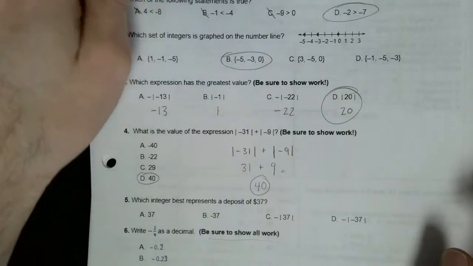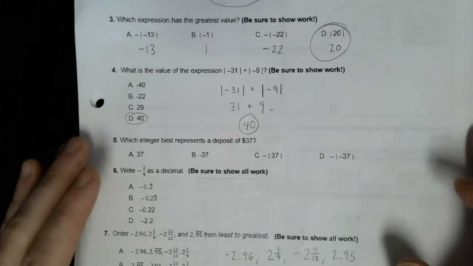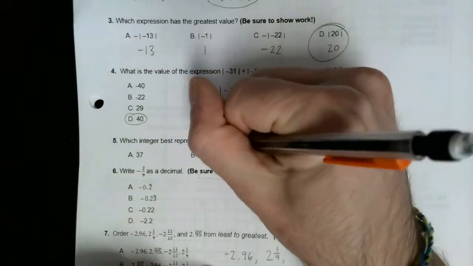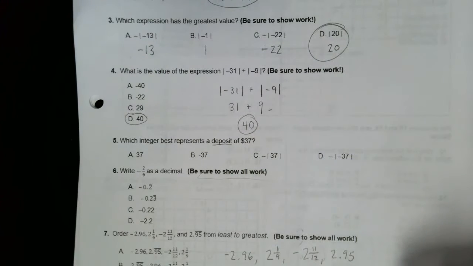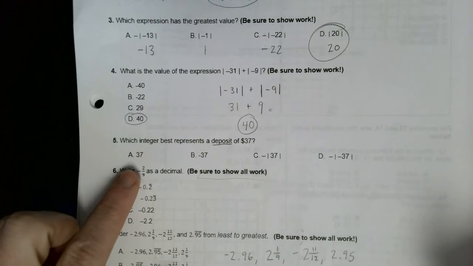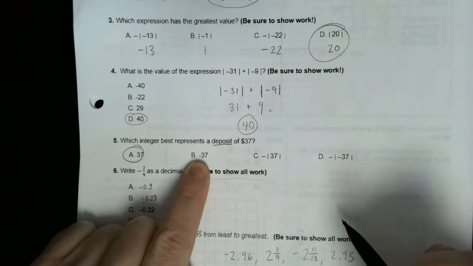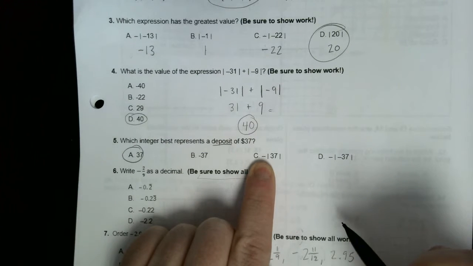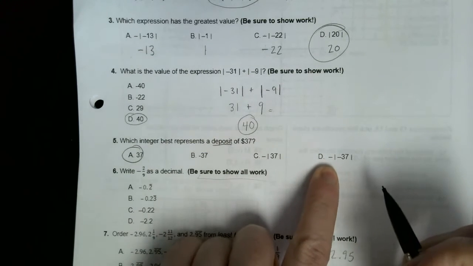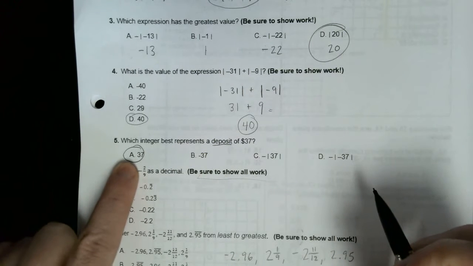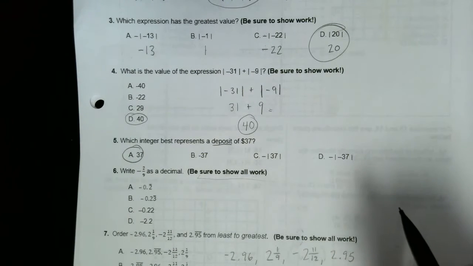Number 5, which integer best represents a deposit? Keyword deposit. Putting money into a savings account. You're increasing the value of the savings account. The only one that's positive would be A. -37 is negative. Negative absolute value of 37 is negative. And D would also be negative. So this is the only one that's positive. That would be letter A.